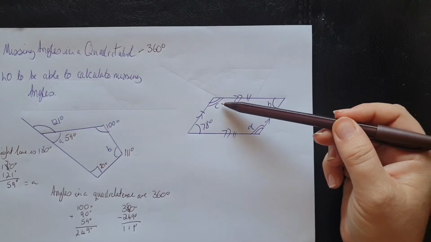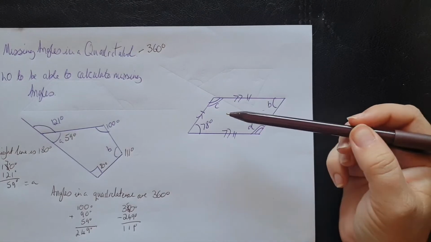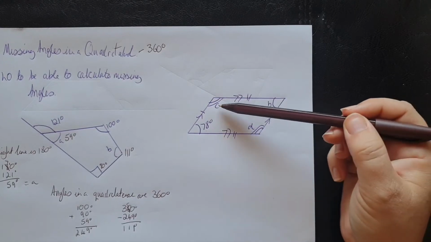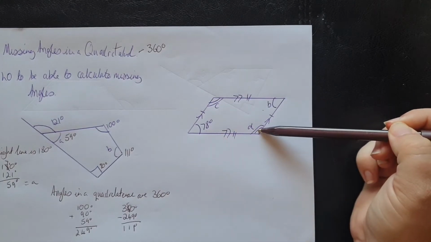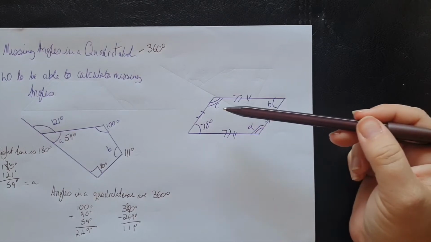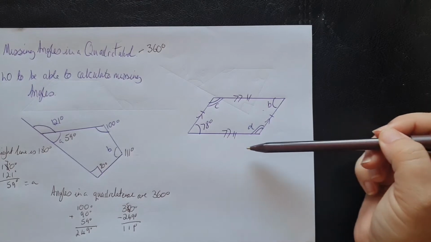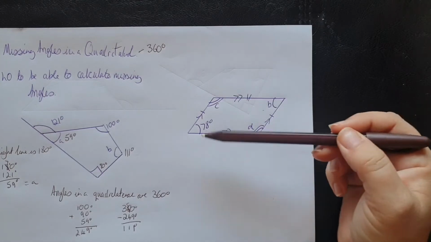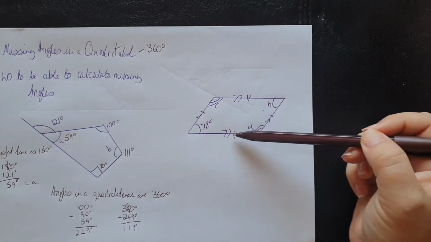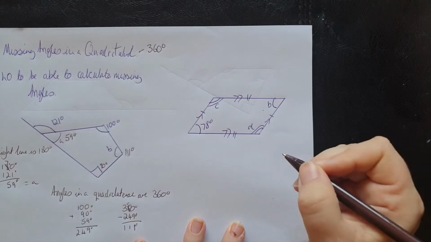Now, in this question, I've labelled it C and D. However, sometimes the question may say that is C and that is also C, showing that they are equal in two different ways. Be prepared for either. Okay, we know that this is a parallelogram. We can know this because of the notation, so we can state that as part of our facts.